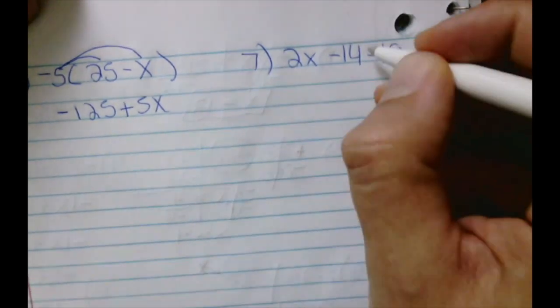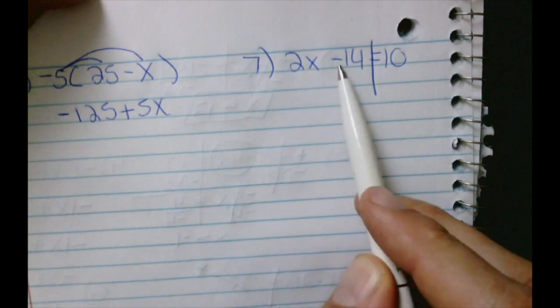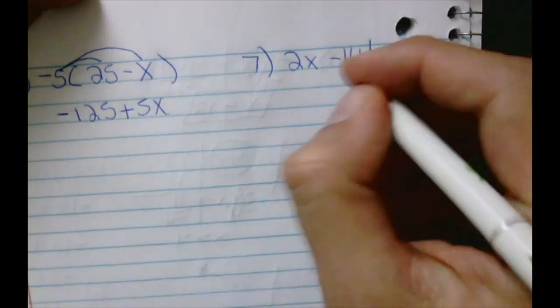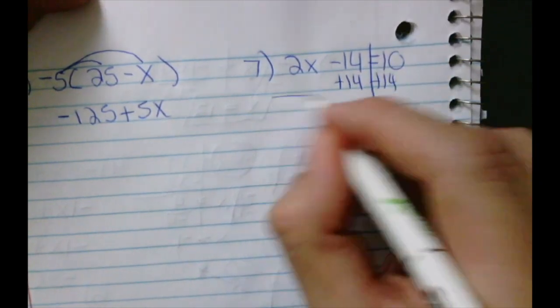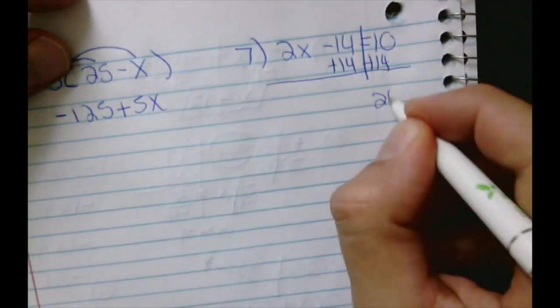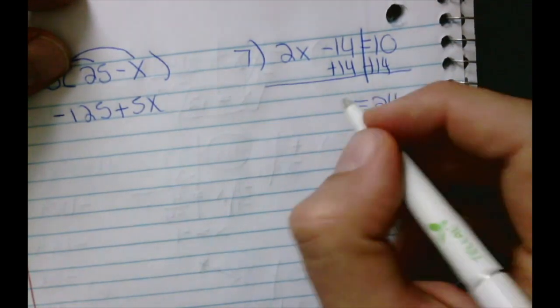Number 7. 2x minus 14 equals 10. I have an equal sign here, so I'll draw a line through my equal sign, separating the left from the right. Next, I'll focus on numbers without letters, and I'll add 14 to both sides. 10 plus 14 equals 24.